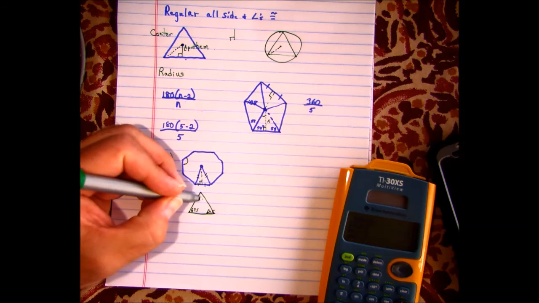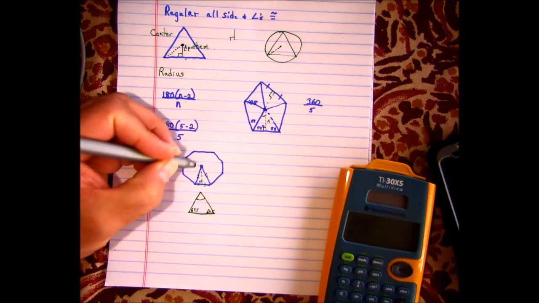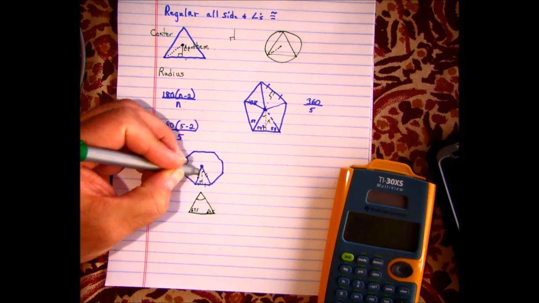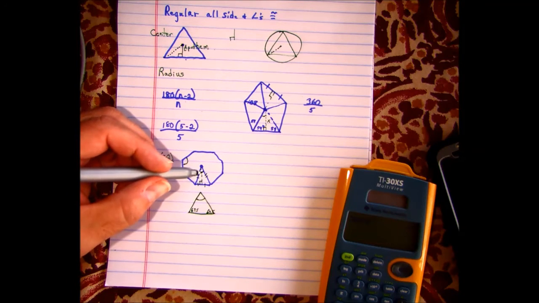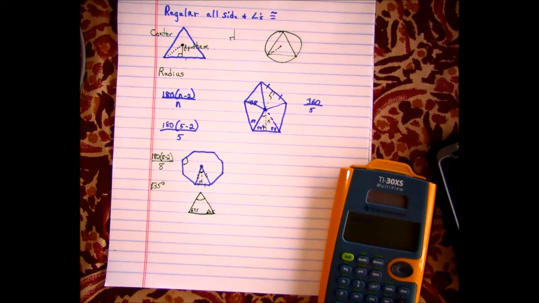Now, what is this angle up top? Right here. Well, if you took 360 and divided it by 8, you would get 45 degrees. If you add 67.5 plus 67.5, you get 180 degrees.